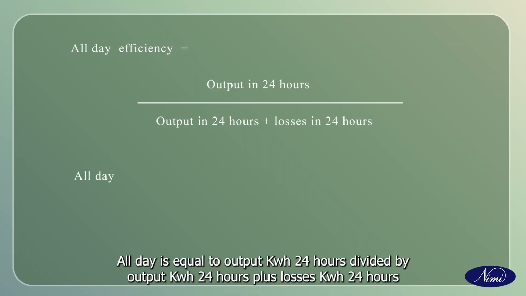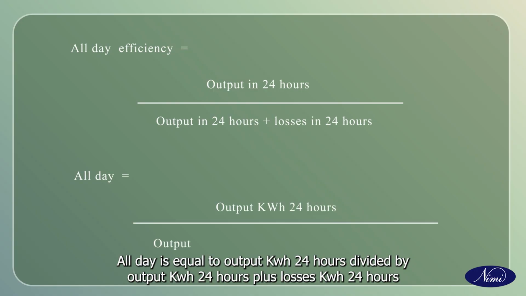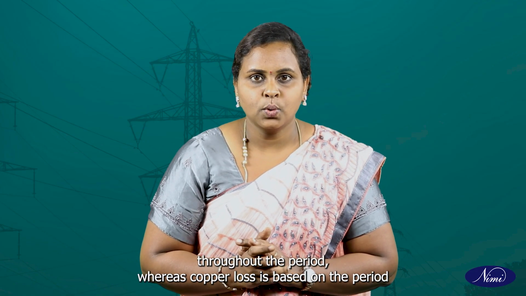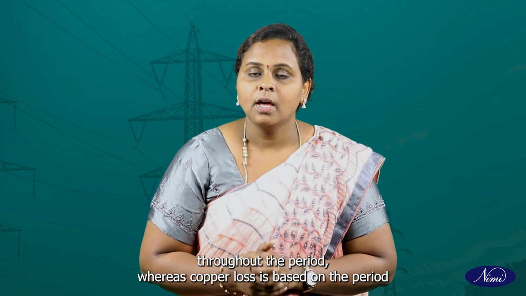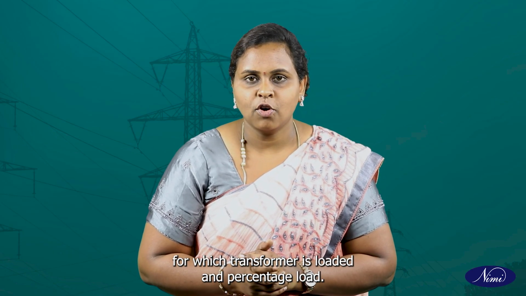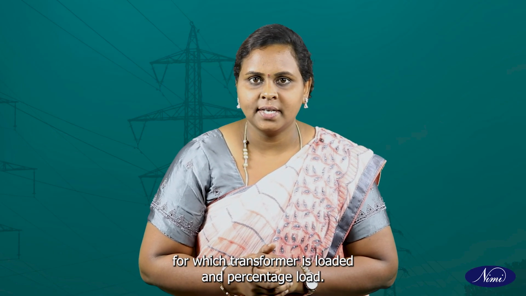All day efficiency is equal to output kWh in 24 hours divided by output kWh in 24 hours plus losses kWh in 24 hours. Here, the iron losses are considered throughout the period, whereas copper loss is based on the period for which the transformer is loaded and the percentage load.